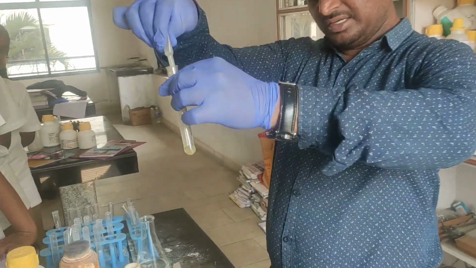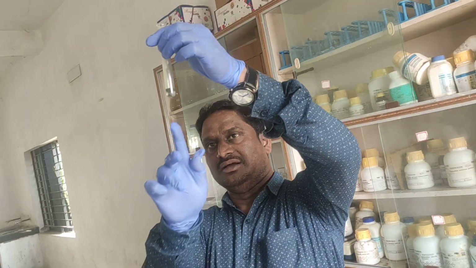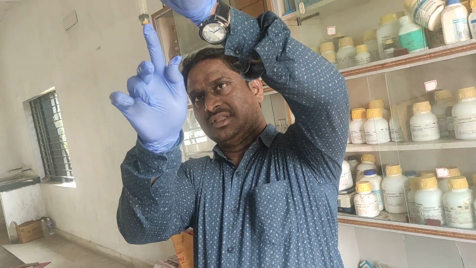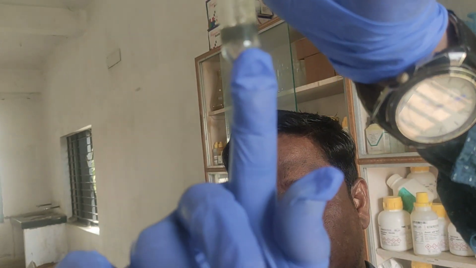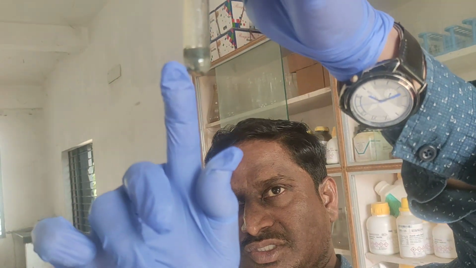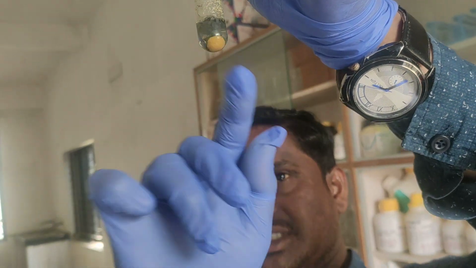FeSO4 gives Na2SO4 plus Fe(OH)2. Look here. You are getting a dirty green precipitate. All of you look here. Down below you are getting the dirty green precipitate. Slowly it will settle down. So this is a dirty green precipitate.